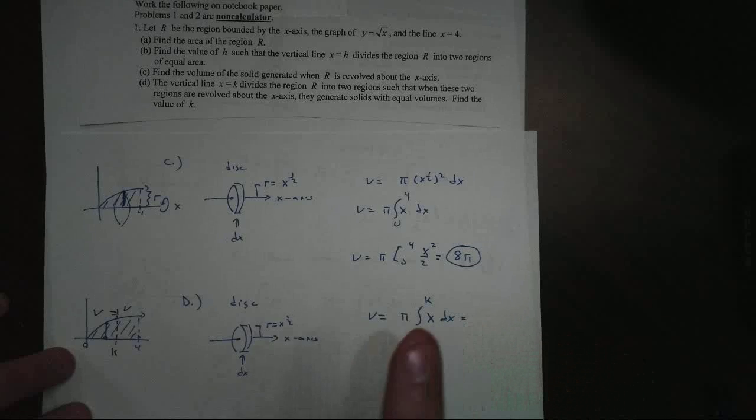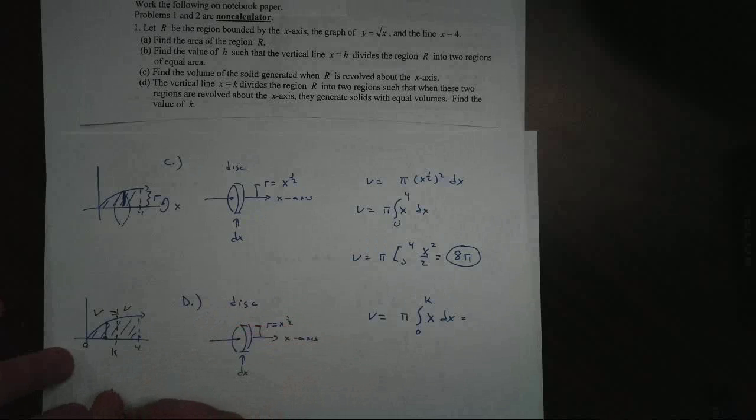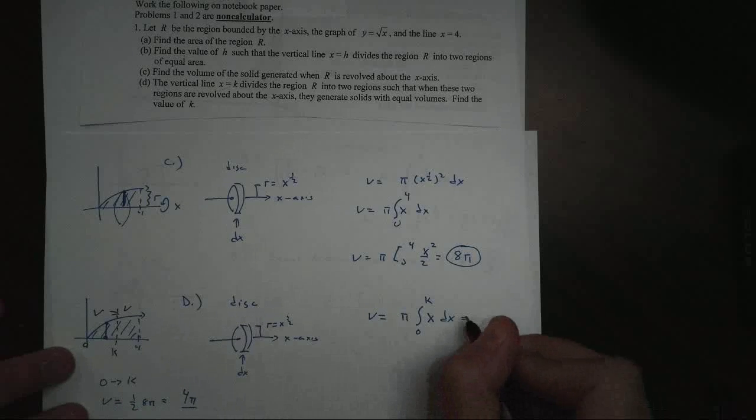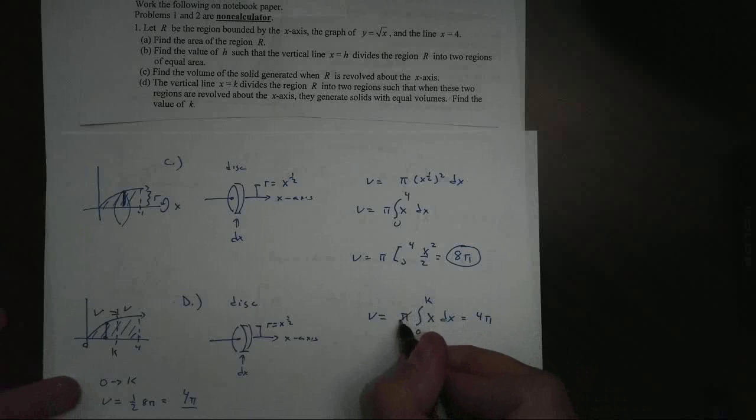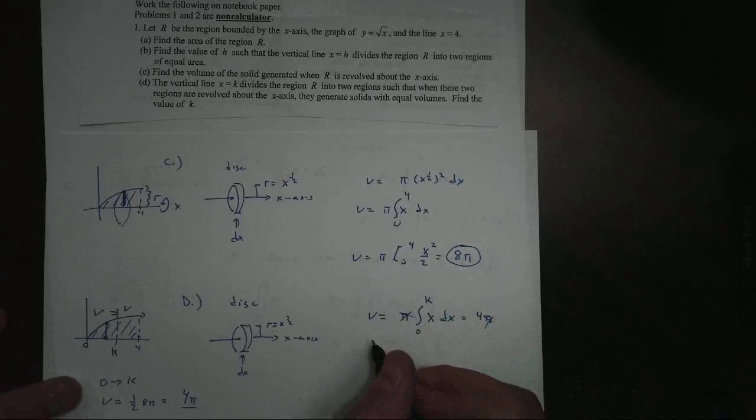So now, here's what we know. We know that the volume has to be half. So let's talk about the volume. Ready? From 0 to k, the volume is half of 8 pi, which is just 4 pi. So I know that this has to be 4 pi. Now it's kind of neat. Pi's cancel. I don't have to worry about those.